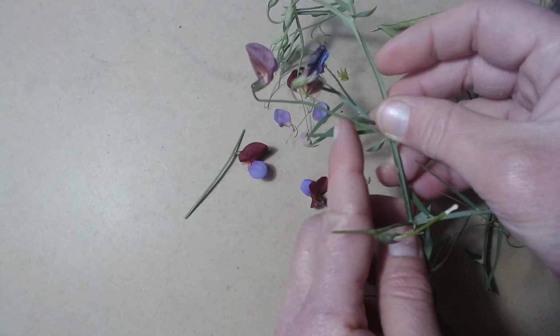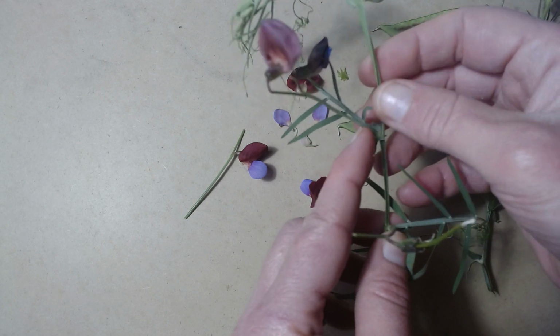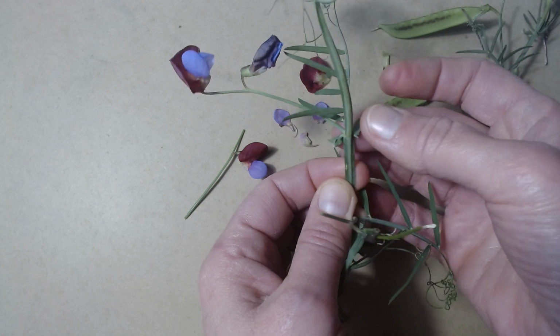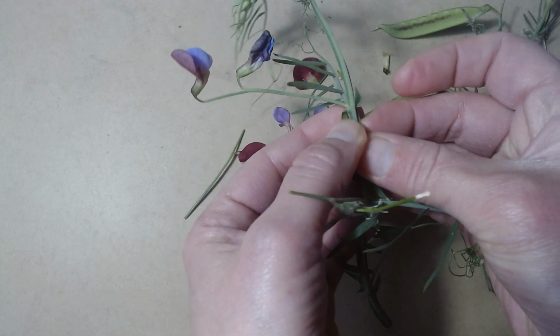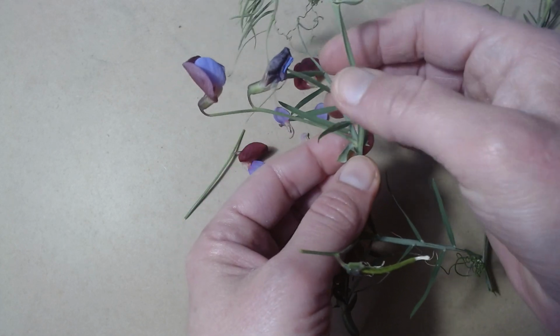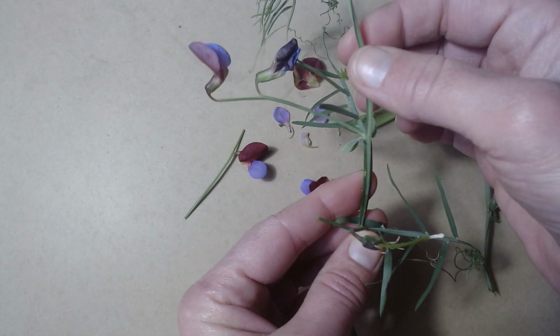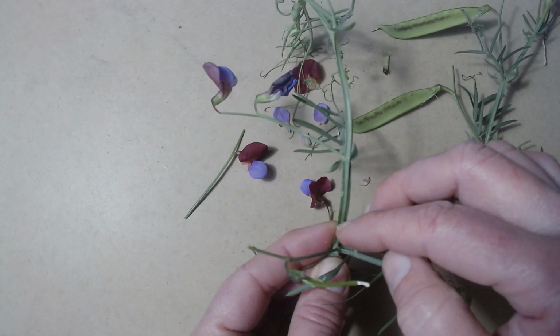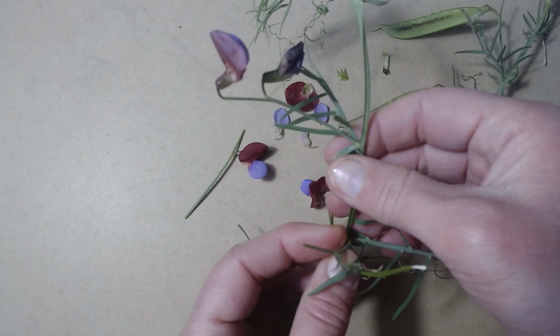peduncle of the flower, and then we have some leaflets, these little leaves here at the side. These are the leaflets. And then we have the petiole, is this here. And what else?